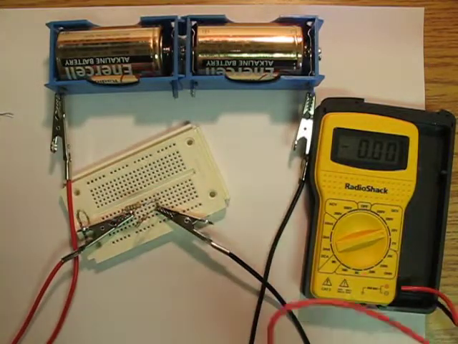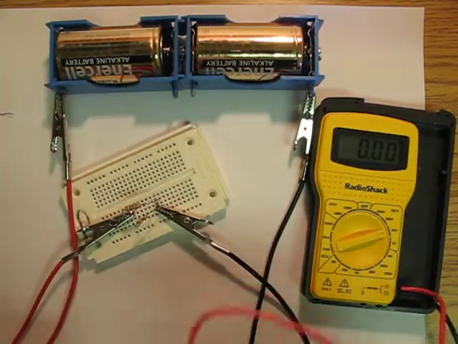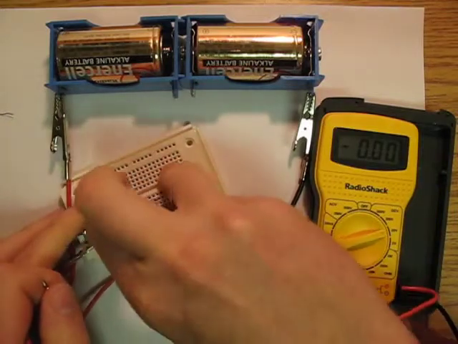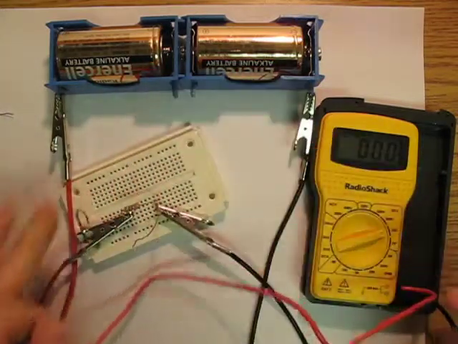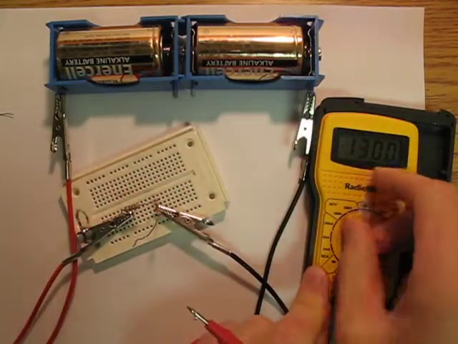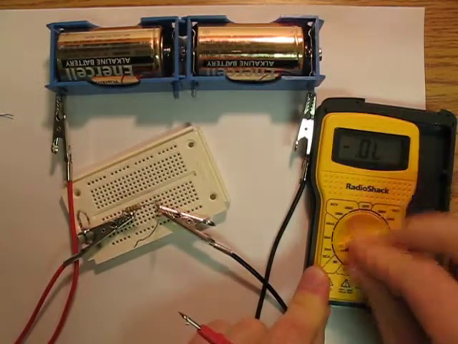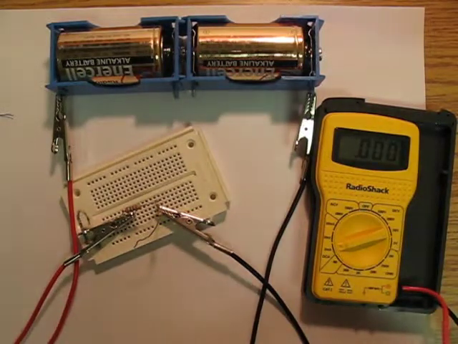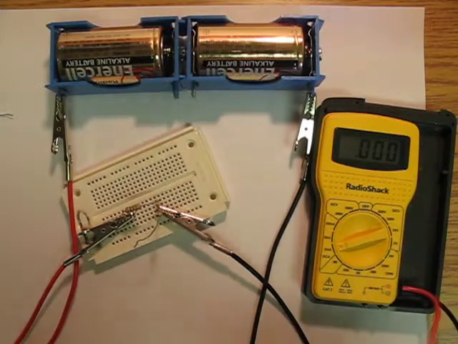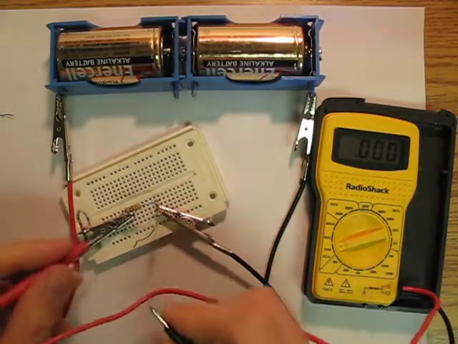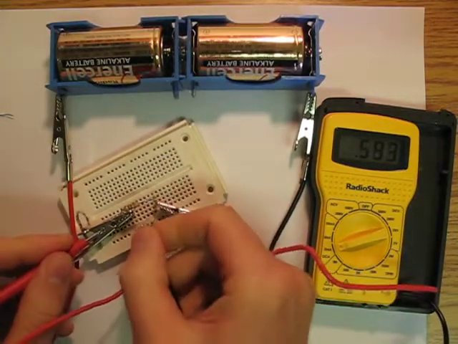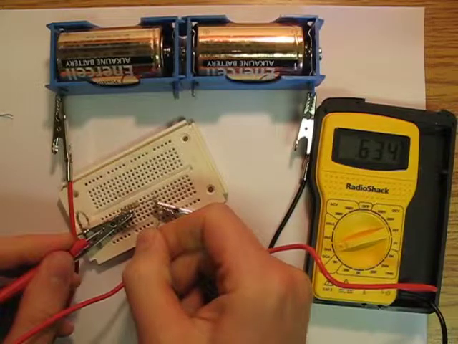Now, if I disconnect this and I want to measure just the current through that one, that is my 4.7, so I'm expecting a reading of 0.64. So I hook up and I get 0.634.